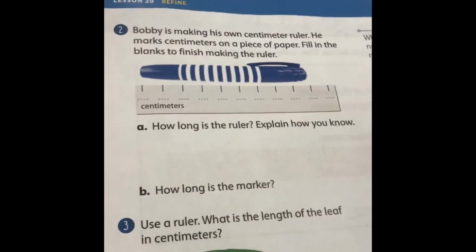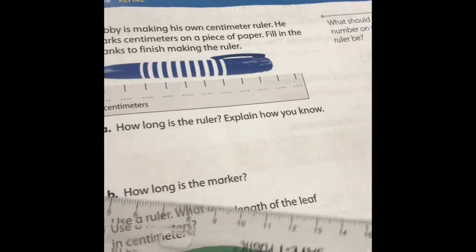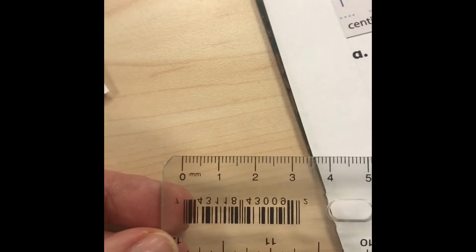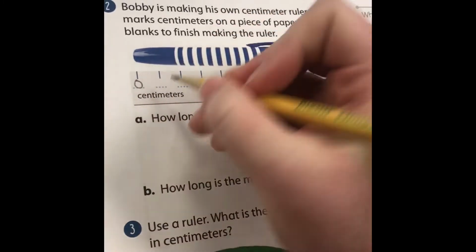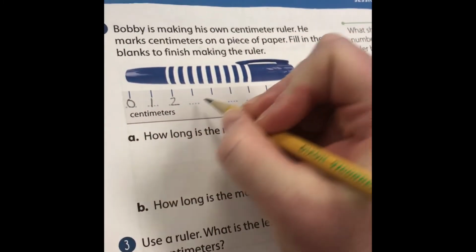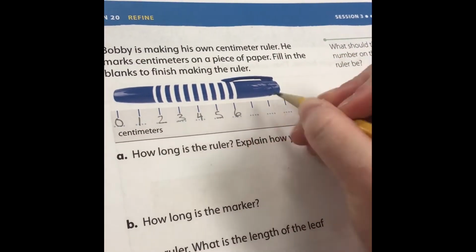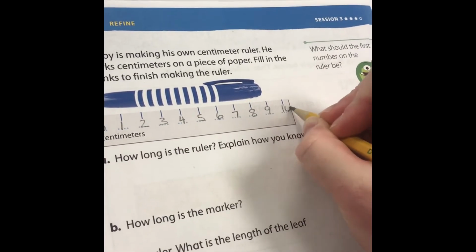Well, let's take a look at a real-life ruler really quick because I think we always want to start counting with 1, right? But look, here's a centimeter ruler. What is the first number that centimeter ruler starts on? 0. So what's the first number you're going to write over here? 0, 1, 2, 3, 4, 5, 6, 7, 8, 9, 10.